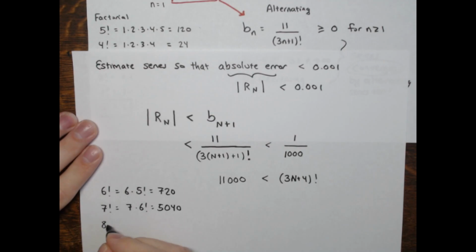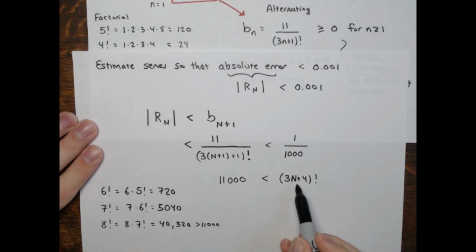And then finally here, 8 factorial, right? That's just 8 times the previous one, 8 times 7 factorial. That's bigger than 11,000, right? That'd be 40,000, right? And then plus 320, right? That's definitely bigger than 11,000, which is what I'm looking for here.